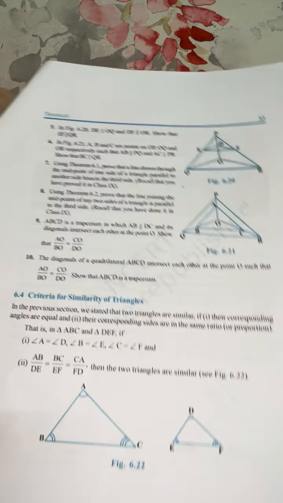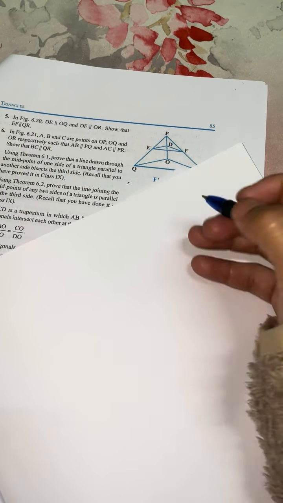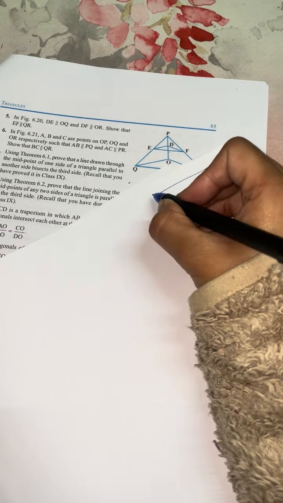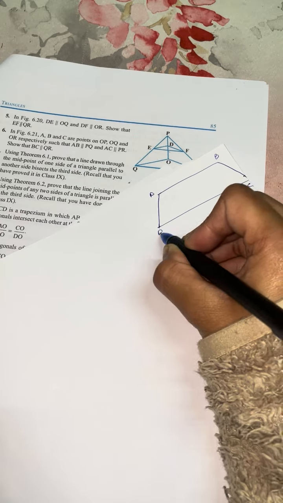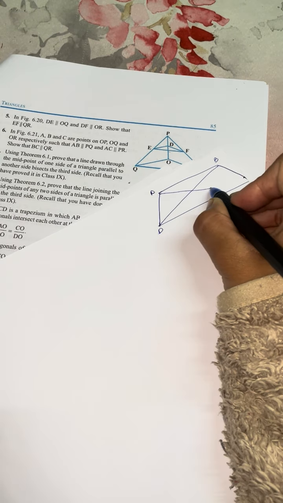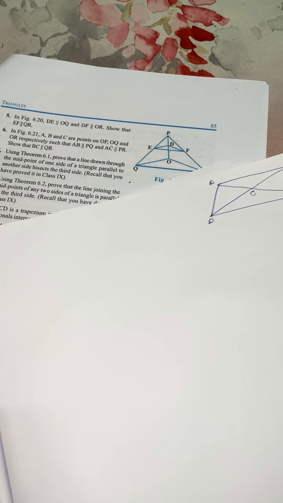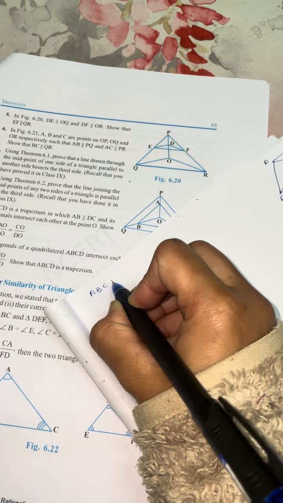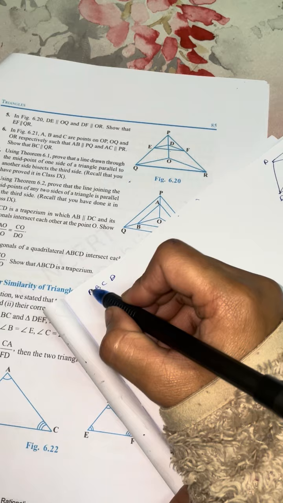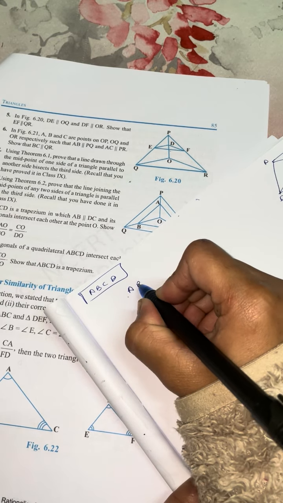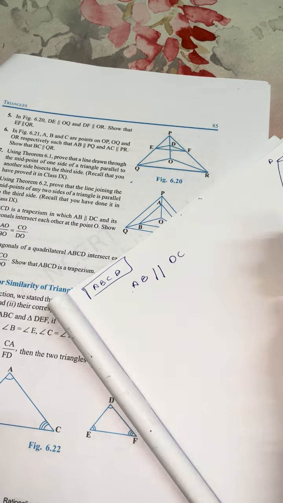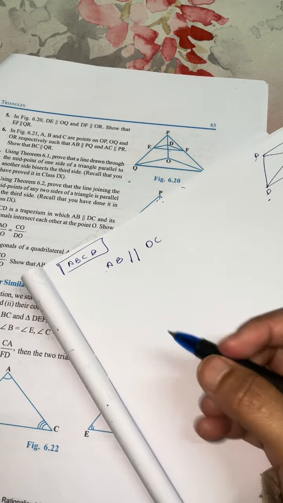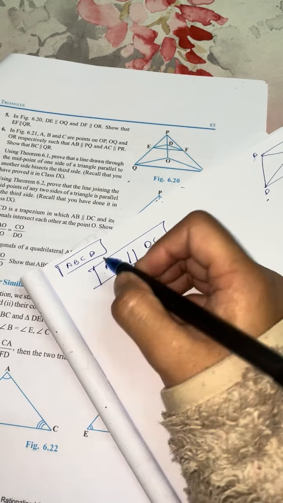So how will we do that? Let us draw the diagram. Okay, A, B, C, D, and the point O. We have to prove that ABCD is a trapezium. That means in simple terms, AB is parallel to DC. To prove this we already know AB is parallel to DC.